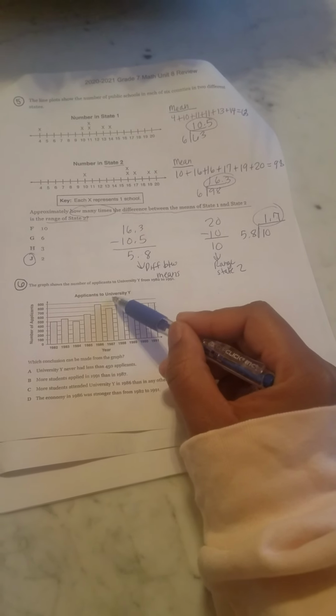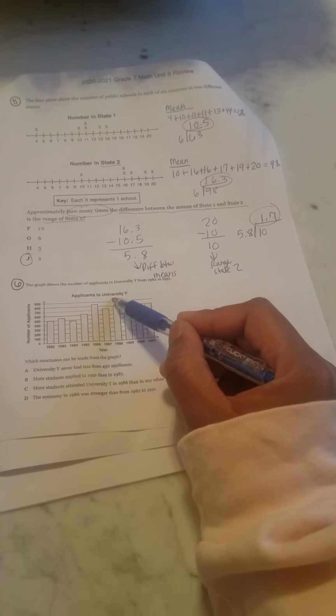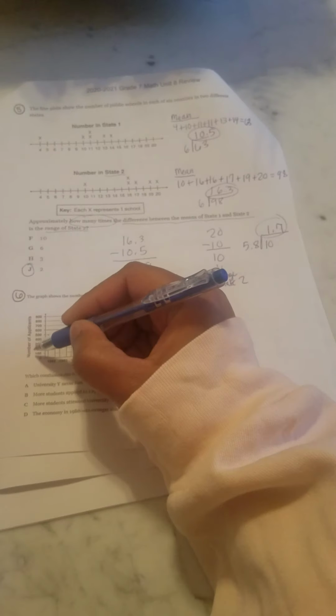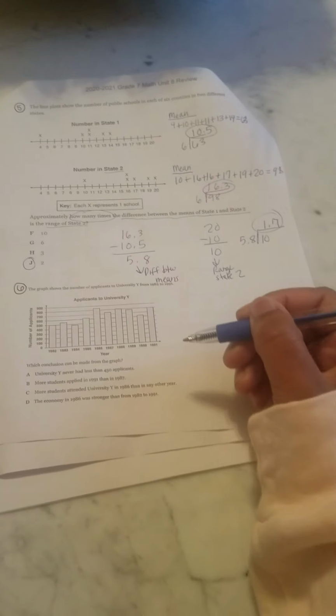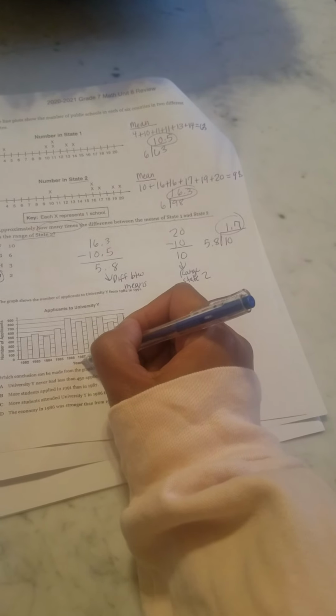All right, so there's the applicants to University Y. These are the years, and these are the number of applicants. Okay, so be sure to look at your titles and understand what you're talking about. They're going by hundreds here. And then, like I said, these are the years. All right, so let's start off with the first one.